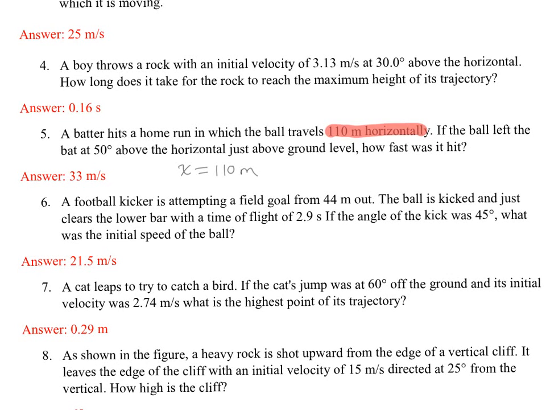So x is definitely 110 meters. This is number 5 we're looking at. Ernest, what else? You know the acceleration for x is 0 and acceleration for y is -9.81. That's always the case. Negative 9.81, I got you. All right. Agreed. What else?